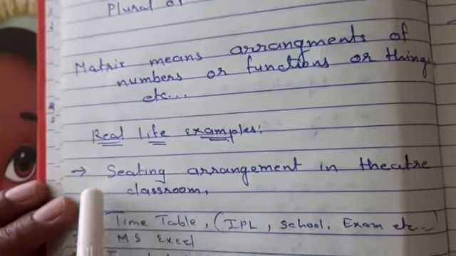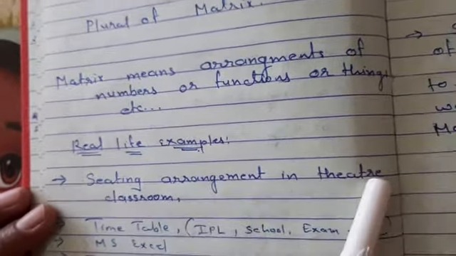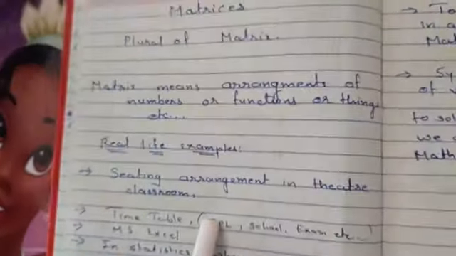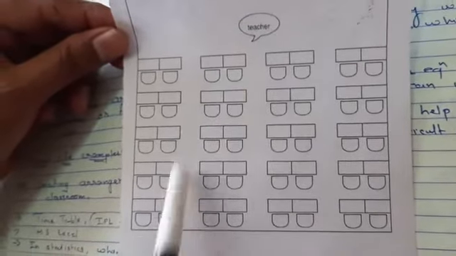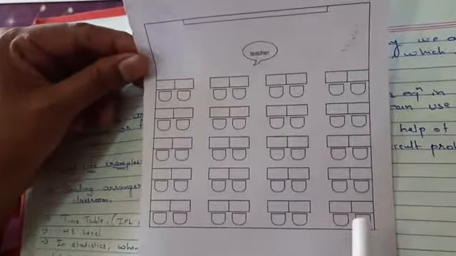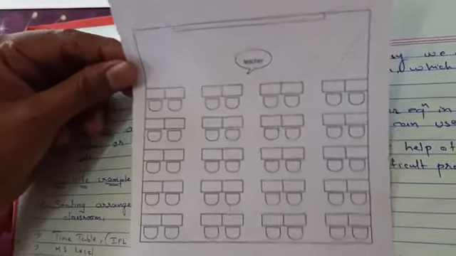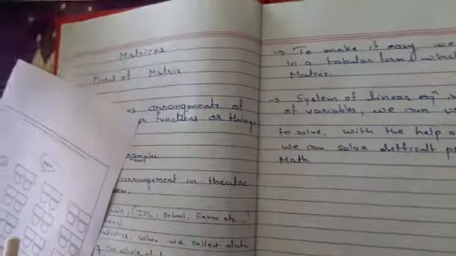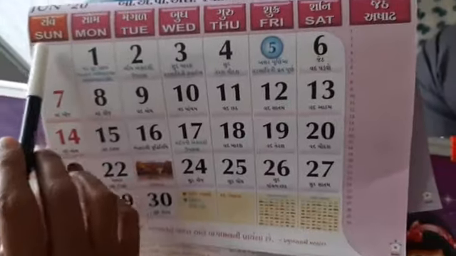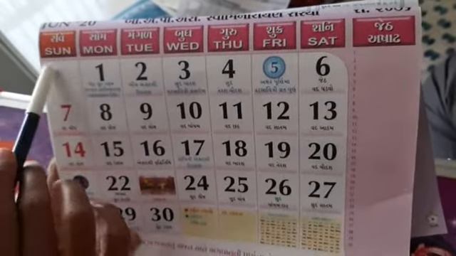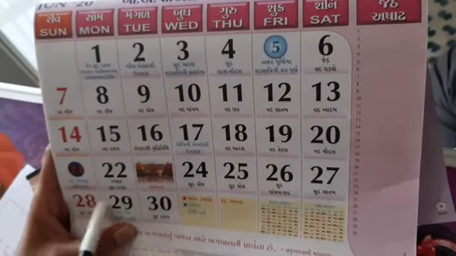Okay, so let us see some real life examples. First example is the sitting arrangement in a theater or classroom. Let us see here, we have one printout, this is one classroom, here is the space for the teacher and these are the benches and space for students. So it's an example of a matrix. Another example that we see in daily life is the calendar. Here we have days, and this is the first week, second week, third week, fourth week and fifth week.